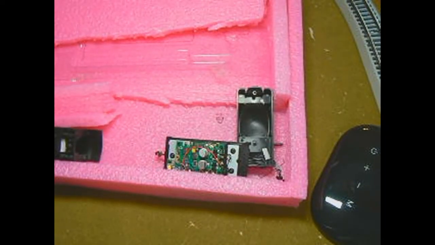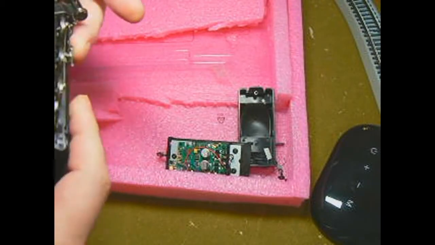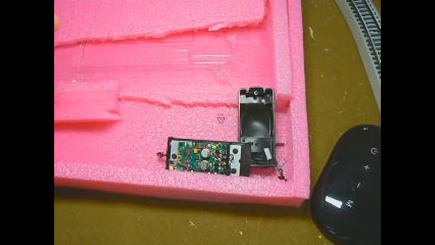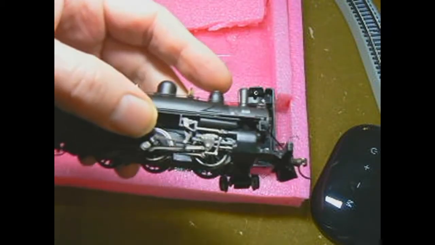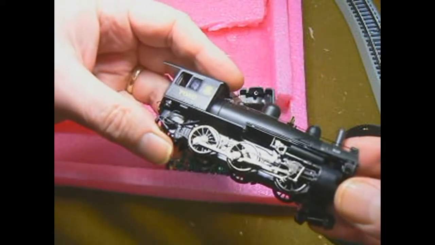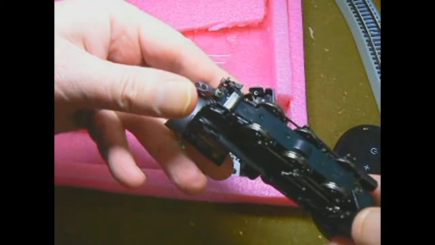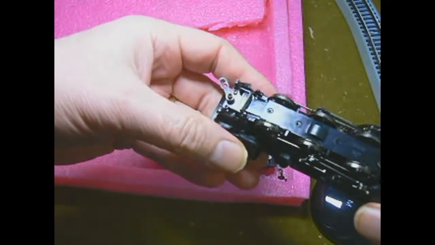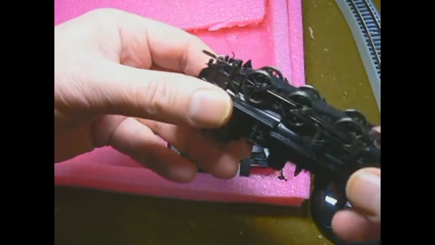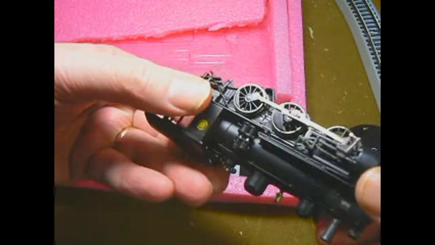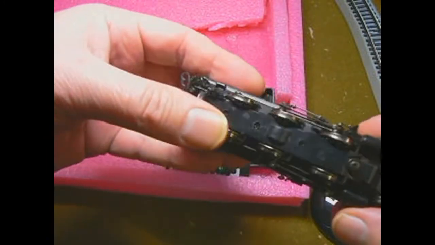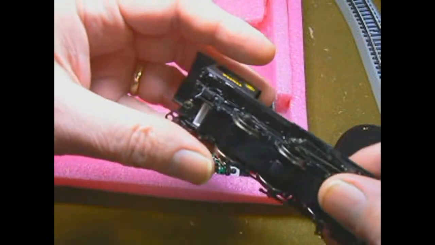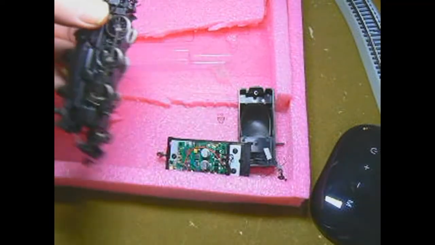So I've got it taken apart, and the loco is in pretty good shape, apparently. I didn't take the loco apart, but apparently it has no pickups. At least I don't think it does, because it's not getting any power. So let's set that aside.